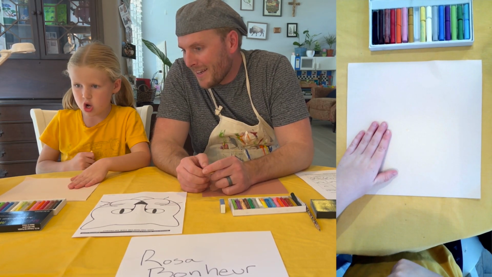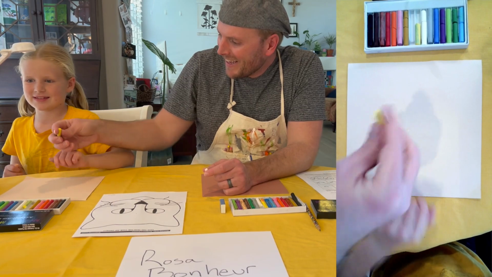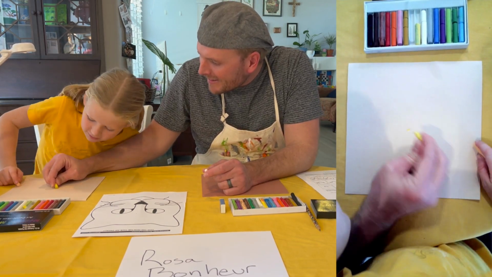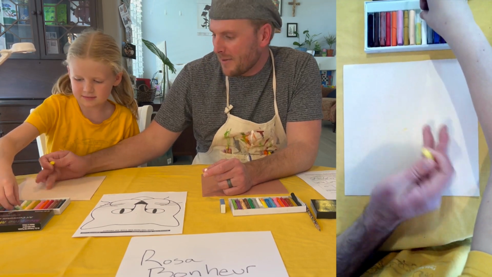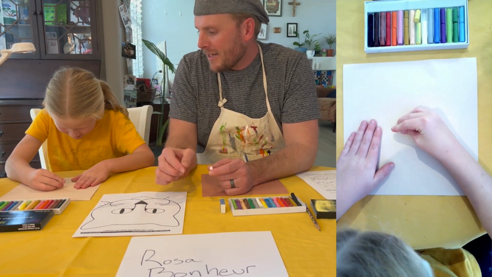Oh, that's even worse. Yeah, that's like the same color as this. I know. Okay, let's see. Oh man. Maybe the white was easiest. I think you all can see the white. Okay, Jade's gonna use white.